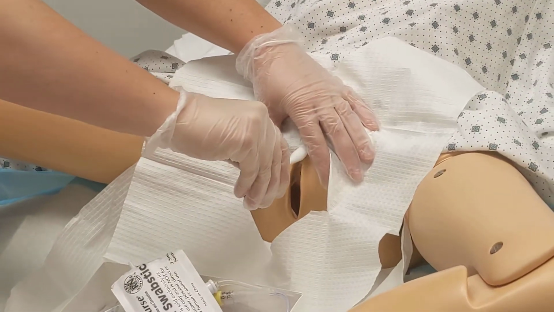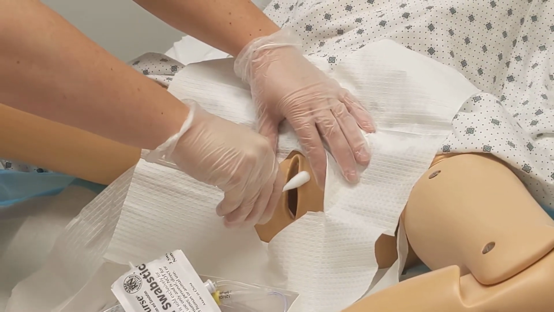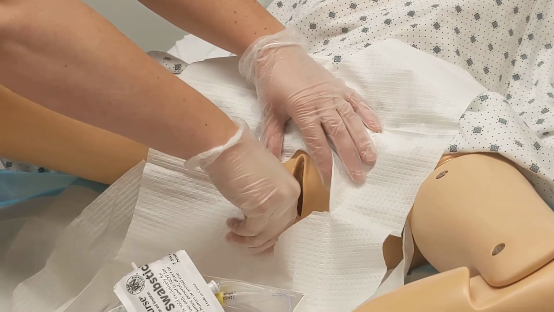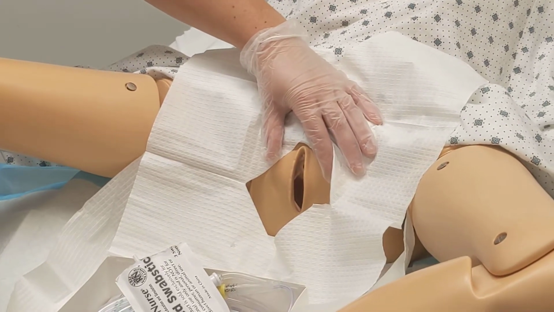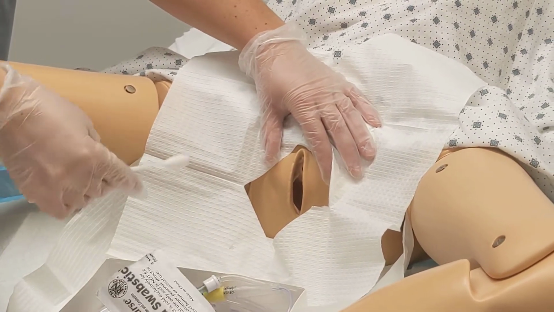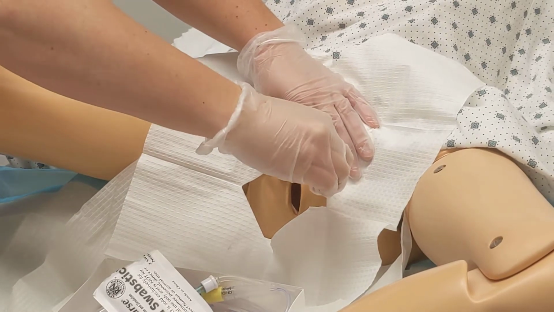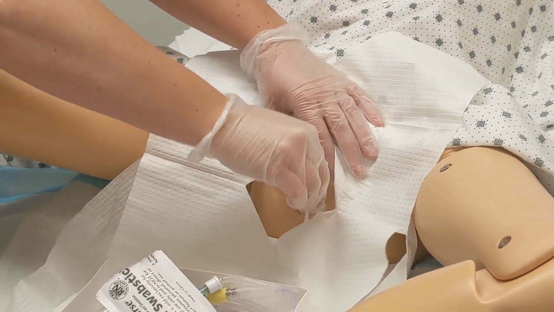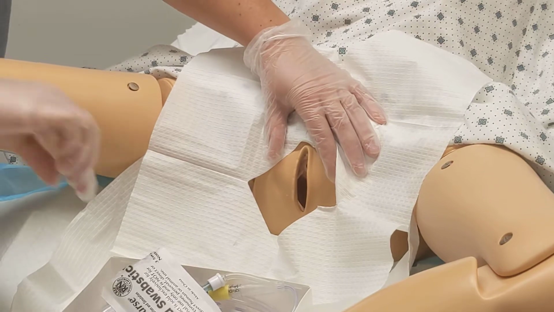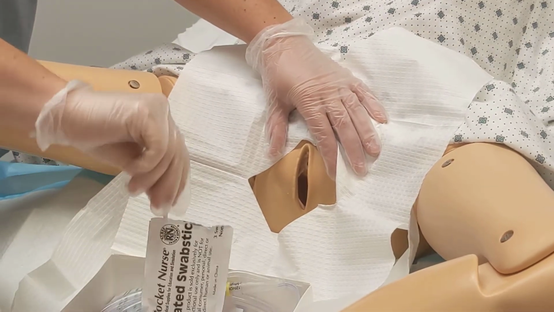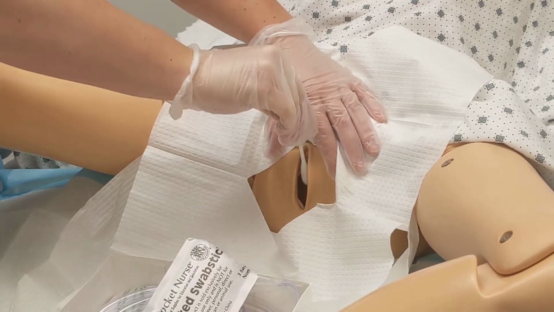So we're going to take one swab, go down the side. The other side. Down the middle.